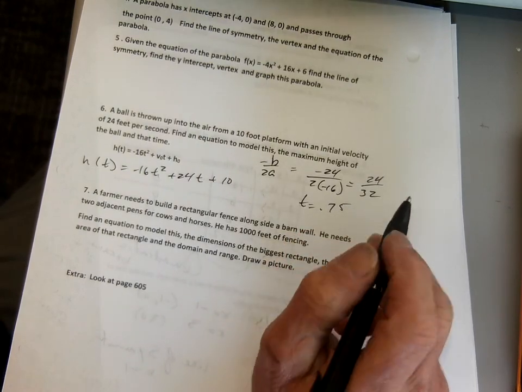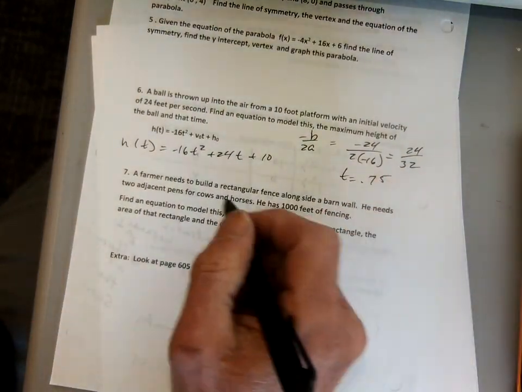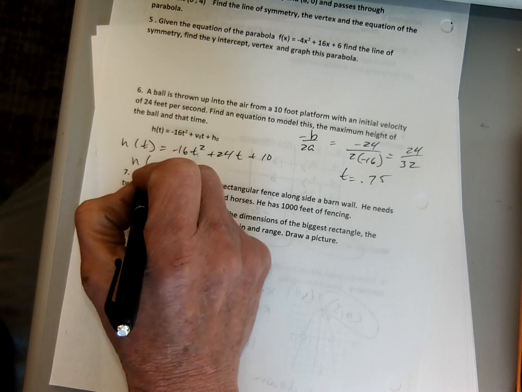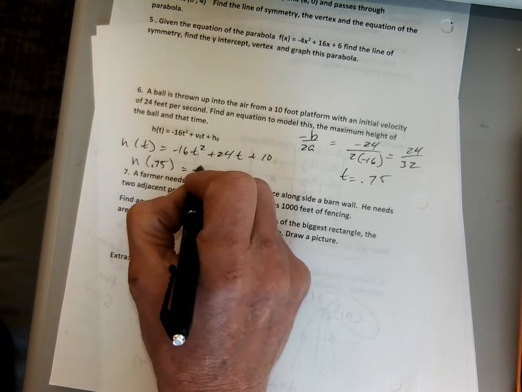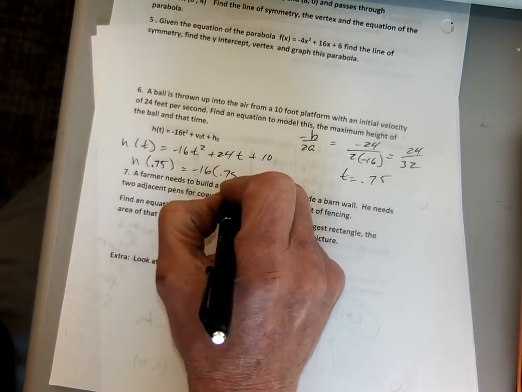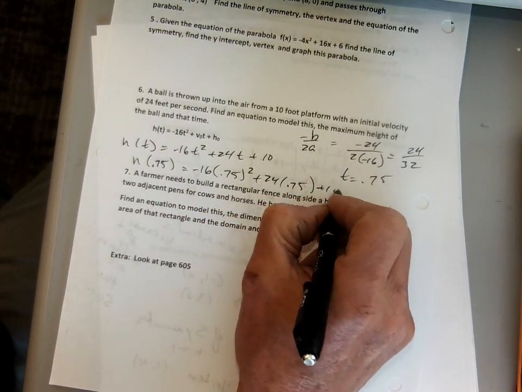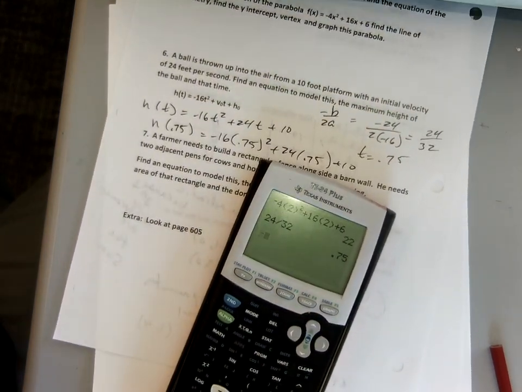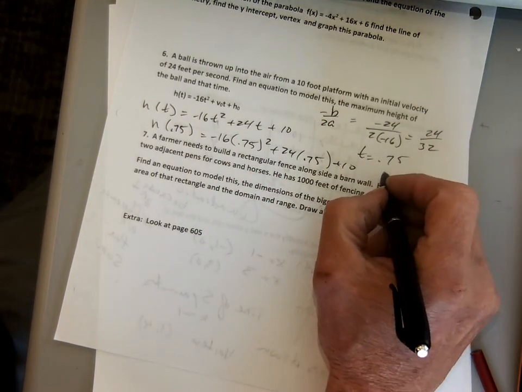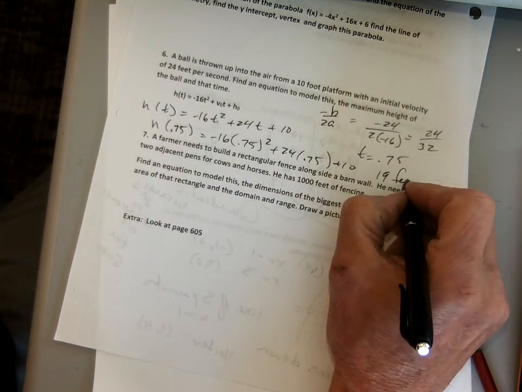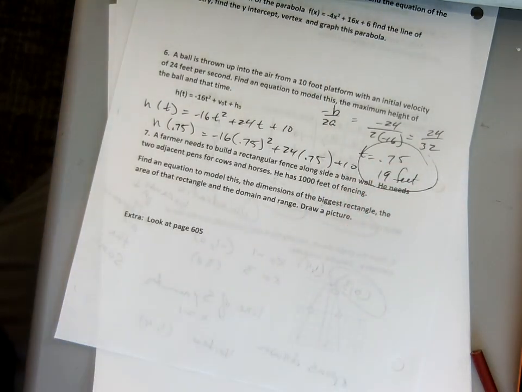So if I want that height, I'm going to have to plug that in. I'm going to have h of 0.75. That's the time. Negative 16 times 0.75 squared plus 24 times 0.75 plus 10, and I get an answer of about 19. 19 feet. So there's my two answers. All right, almost there.